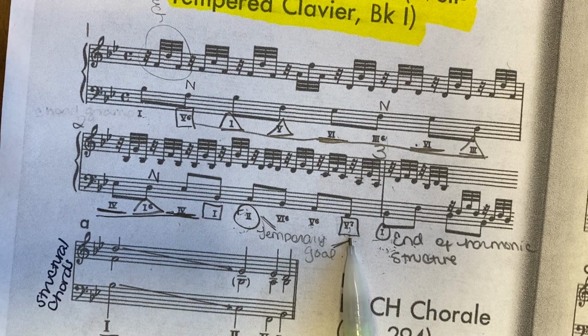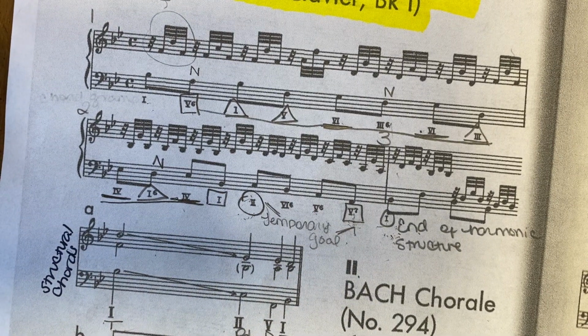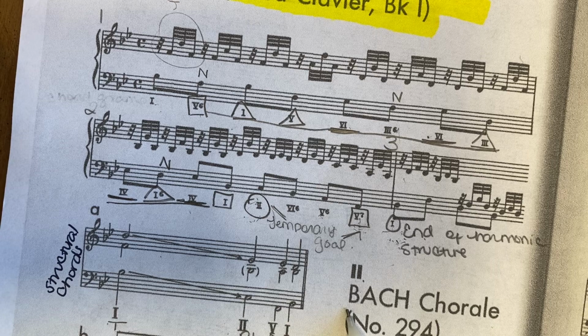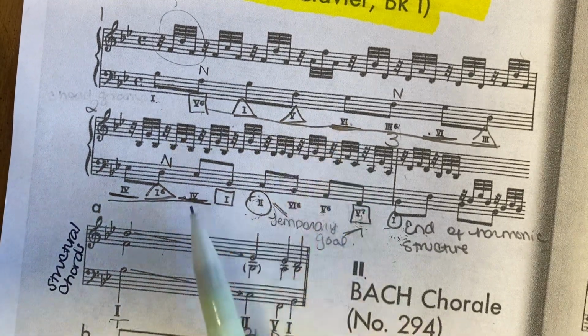Earlier in this analysis, we discussed how Salzer uses passing to describe motion by thirds, as well as by steps. See the 6th chord in measure 1 and the 4 chord in measure 2.